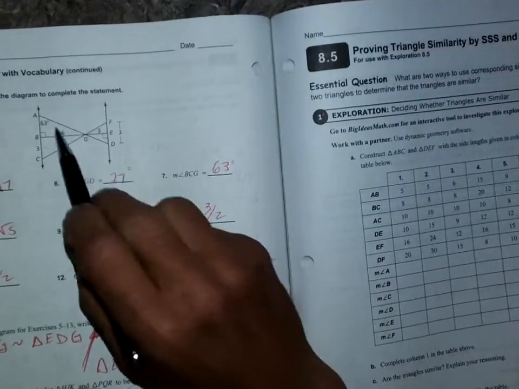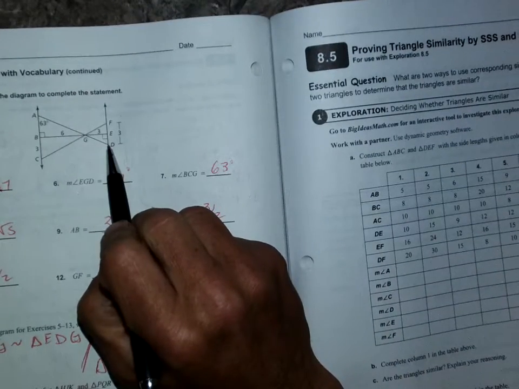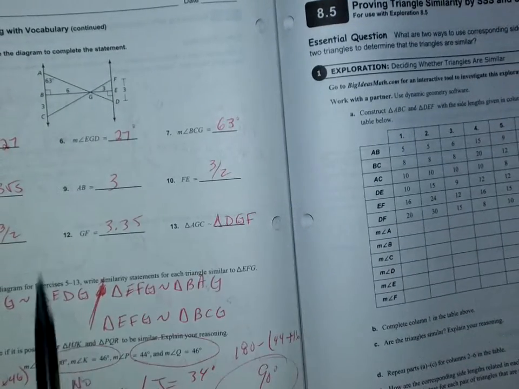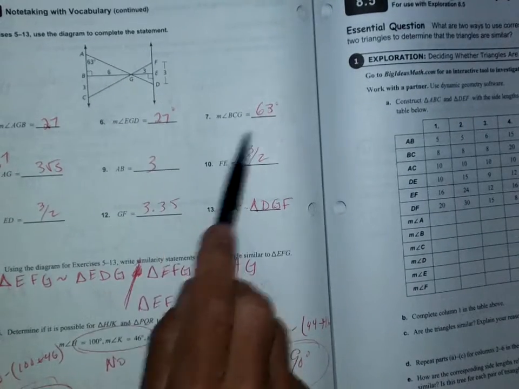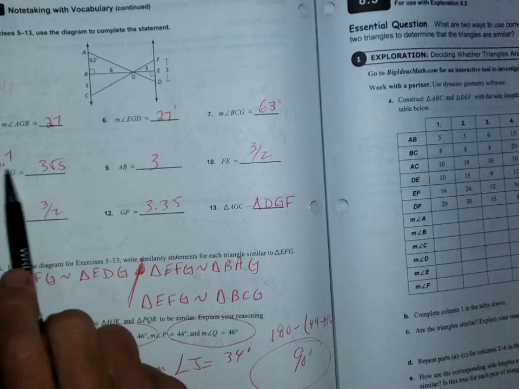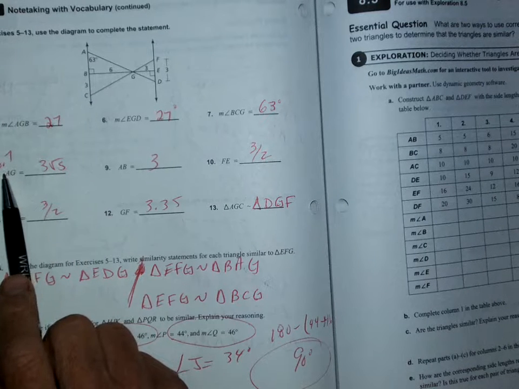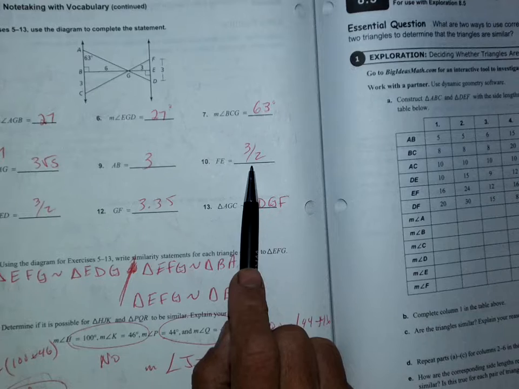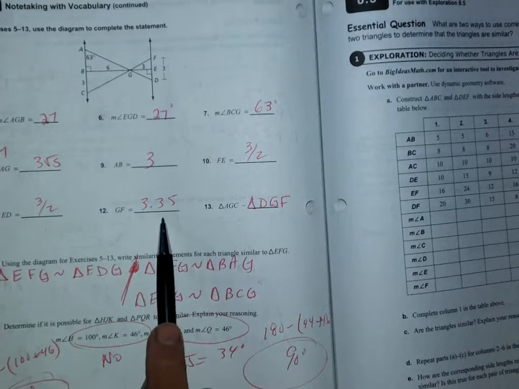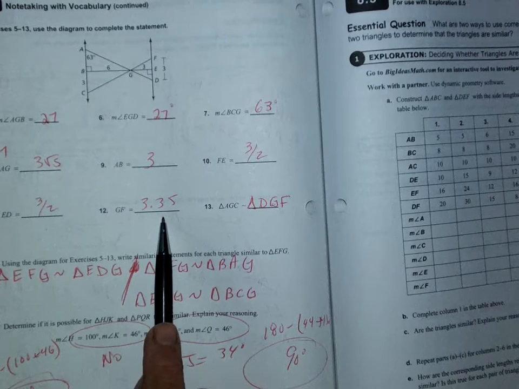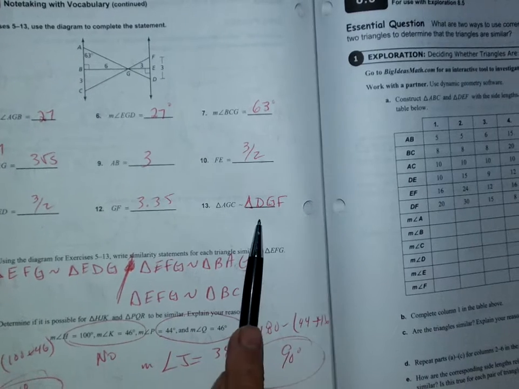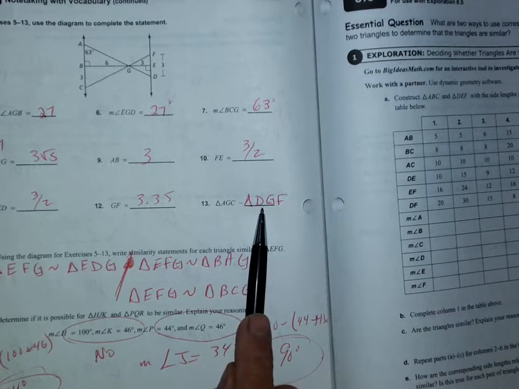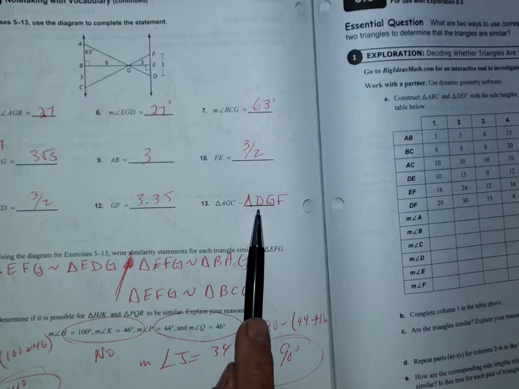On the back side, once you subtract 63 from 180 degrees, you get 27, and you can get all of your angles, so 27, 63. The square root of 5 times 3 is really about 6.7. You can use Pythagorean's theorem to get that. That's pretty easy, okay? 9 is 3. FE is 3 halves, or 1.5. 3.35 again, either by Pythagorean's theorem or you can set up proportions. And so then you can say triangle AGC is similar to triangle DEGF.